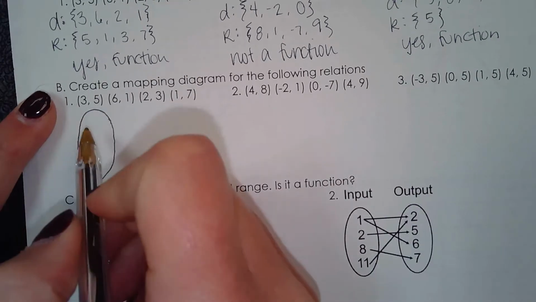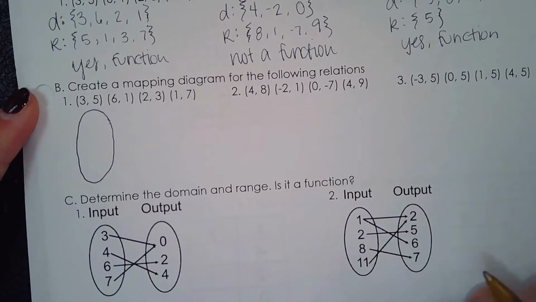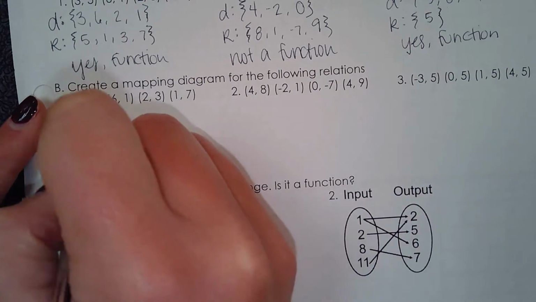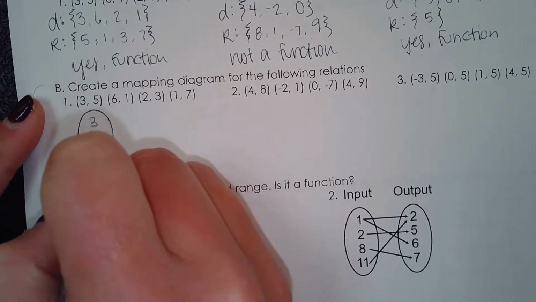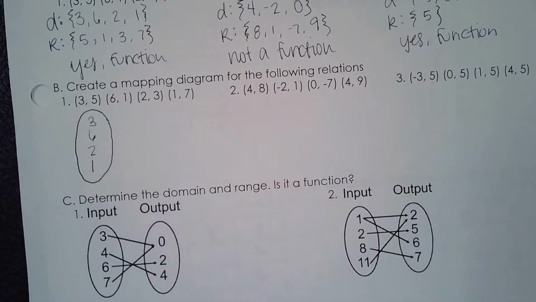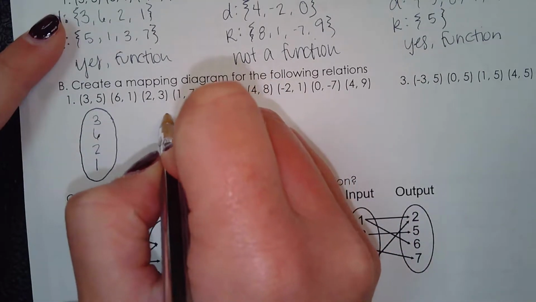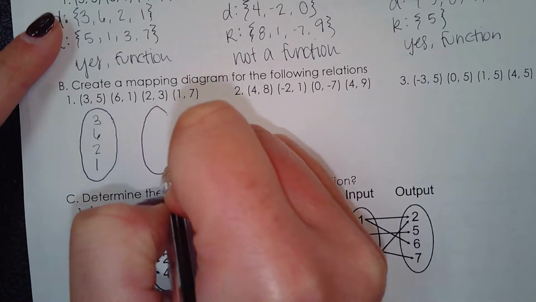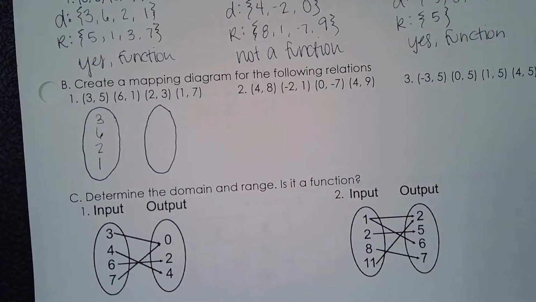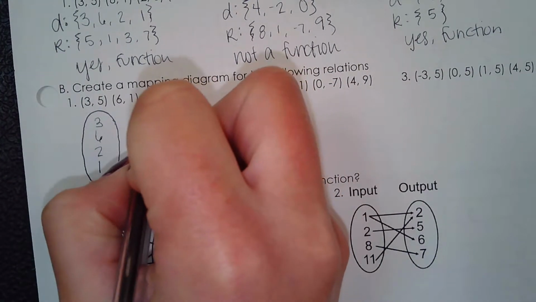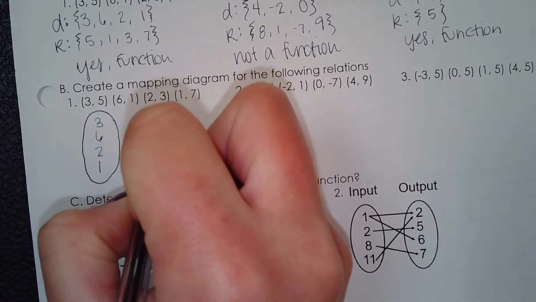All right, so what's our domain here? What are we going to put in that circle? 3, 6, 2, 1. I don't care what order you put these numbers in. If you're looking at them somewhere else, they're probably going to go from least to greatest, so they would probably put 1, 2, 3, 6. Again, I don't really care how you do it. What's going to go in our second circle? 5, 1, 3, and 7. What are those values called? The range. Awesome.